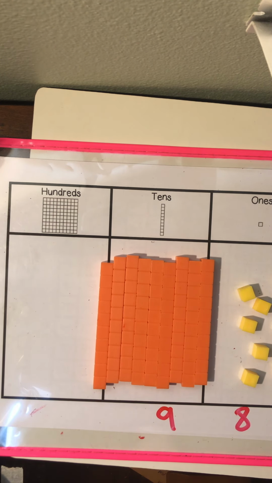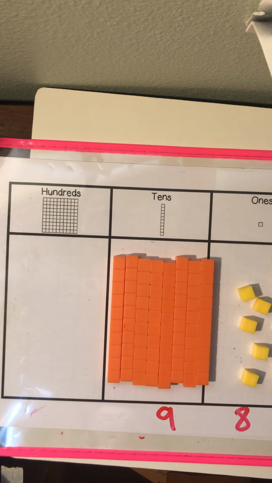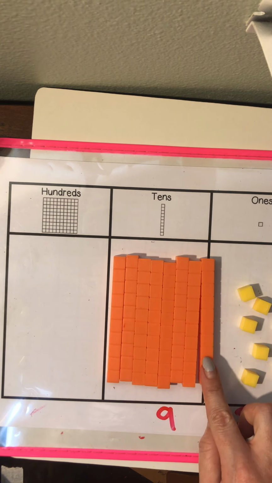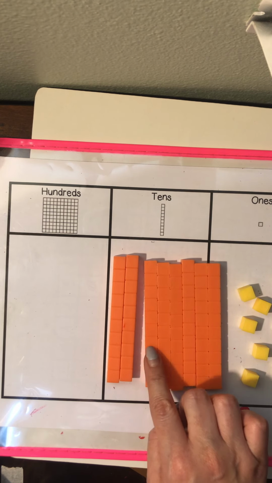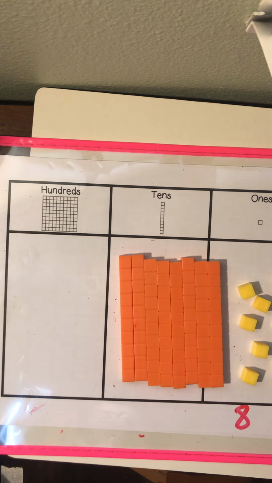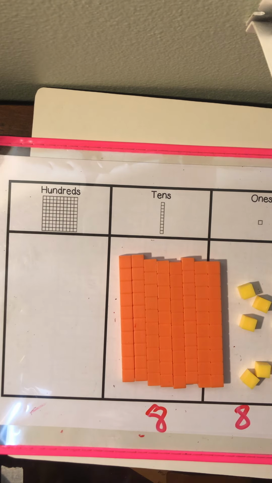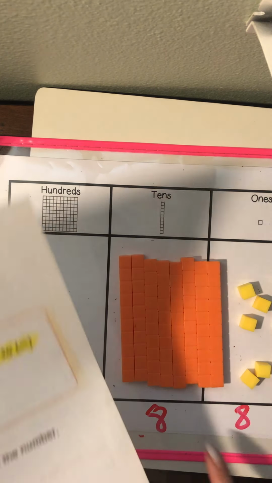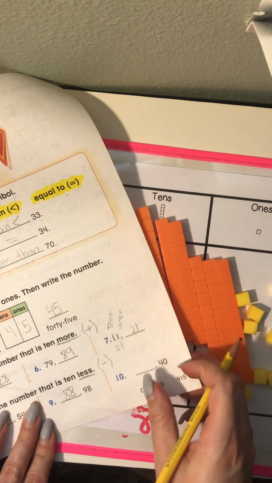Now if I'm doing 10 less, that means I'm going to take away 10. So I'm going to take away one group of 10. So how many do I have left? I have 1, 2, 3, 4, 5, 6, 7, 8. 8 groups of 10 now. Did I do anything to this side? No, so that number stays the same. So 10 less than 98 is 88.